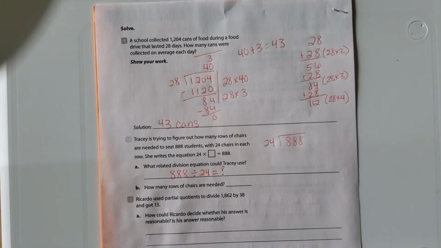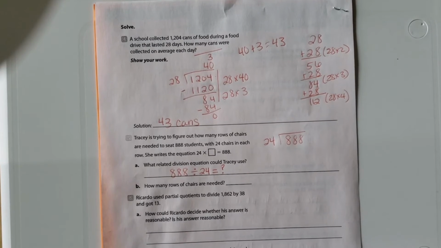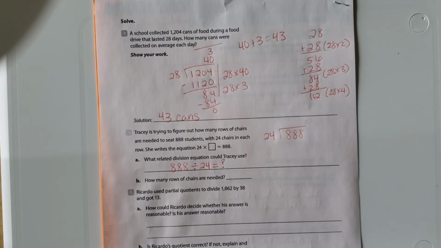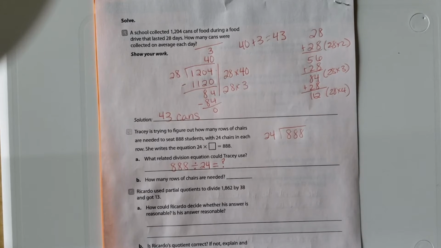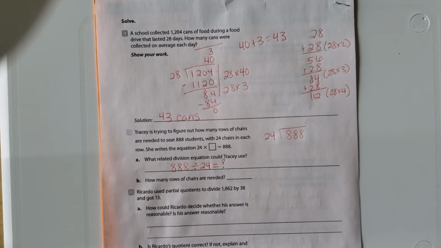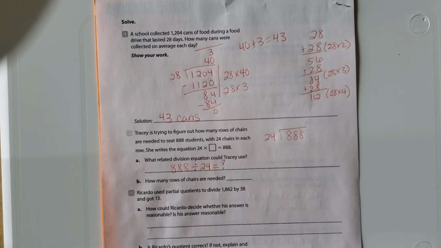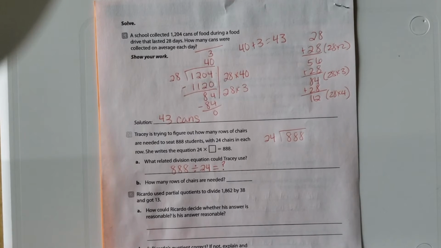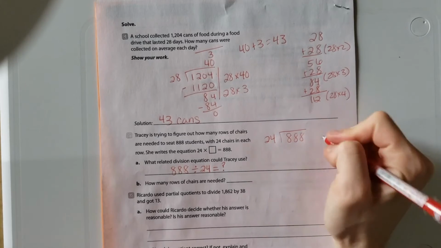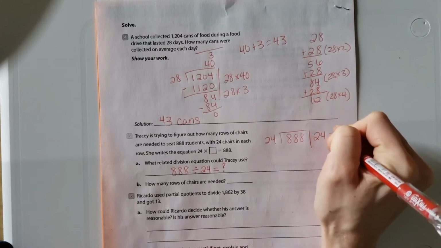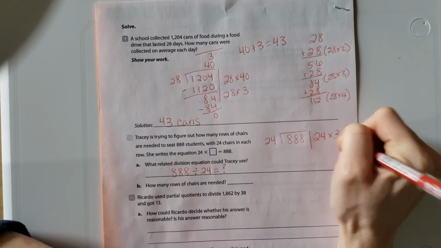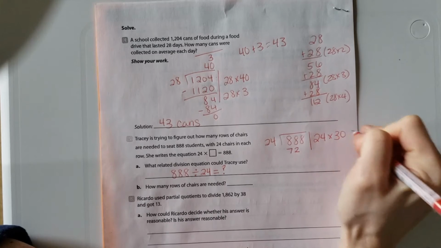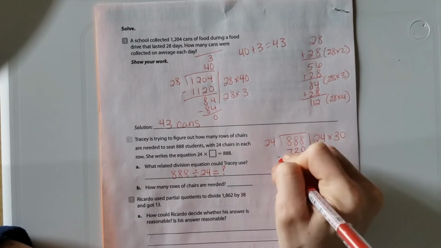So I'm going to go ahead and think 24 times 2 is 48 plus another 24 is 72 plus another 24 brings me to 96. So that's going too far. I'm going to stop at 72. So we'll say 24 times 3 equals 72, but really I want to try and get as close to that 800 as possible. So I'm going to multiply by 30, add that 0.